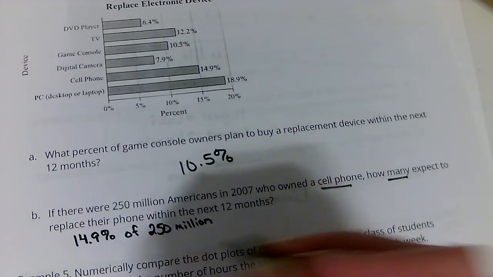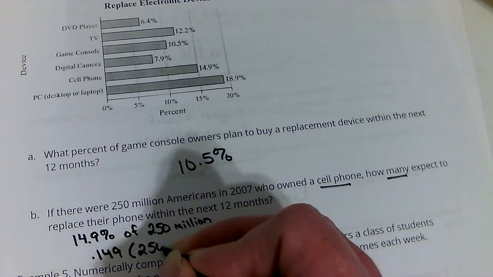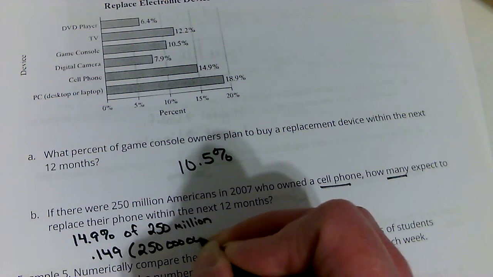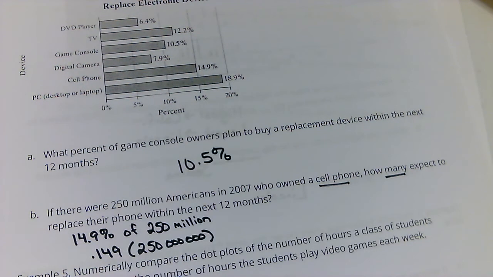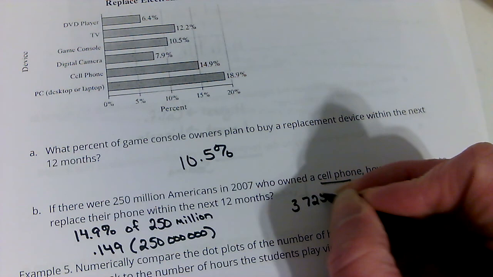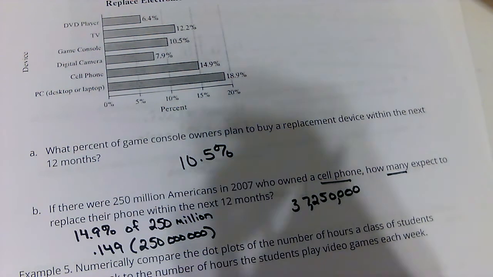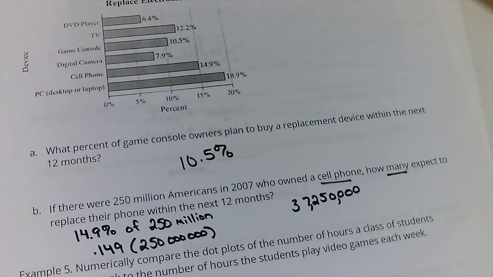That means I need to multiply 0.149 times 250 million. Woo, 37 million people.